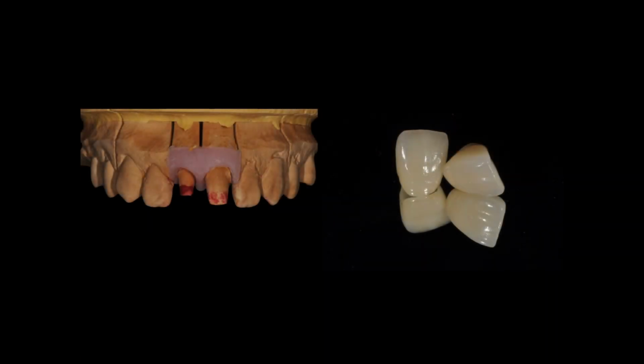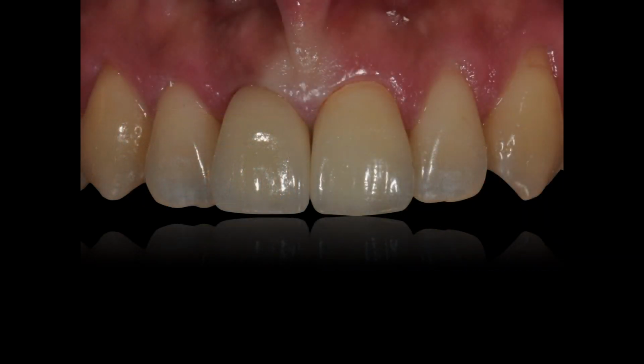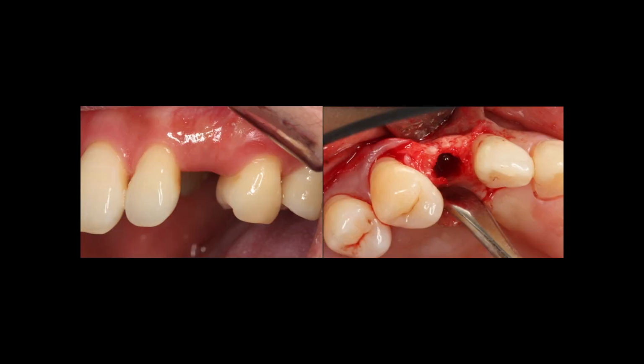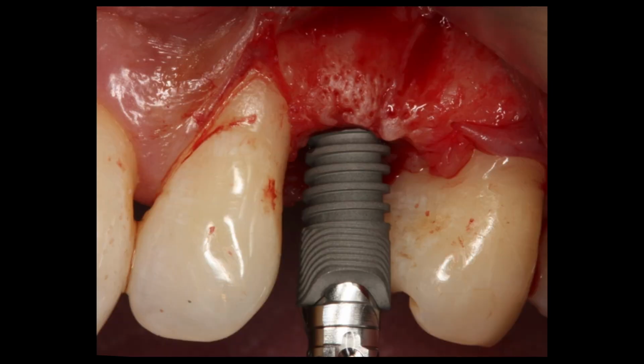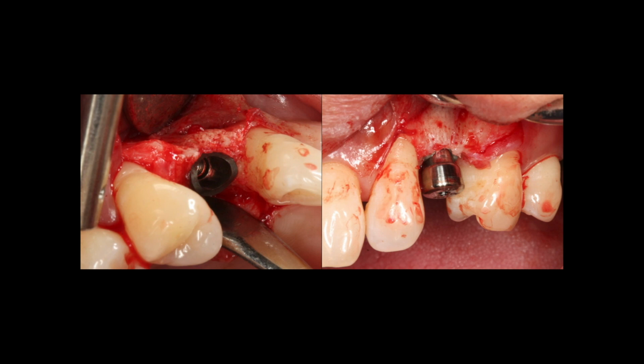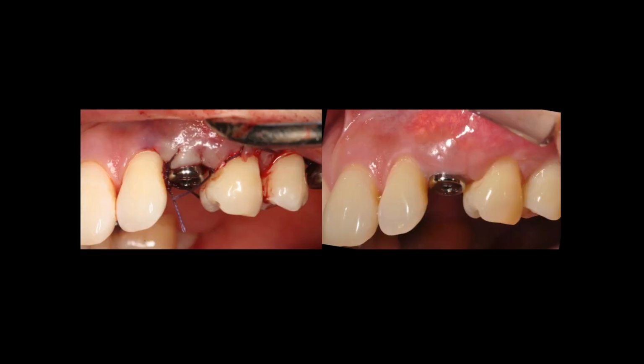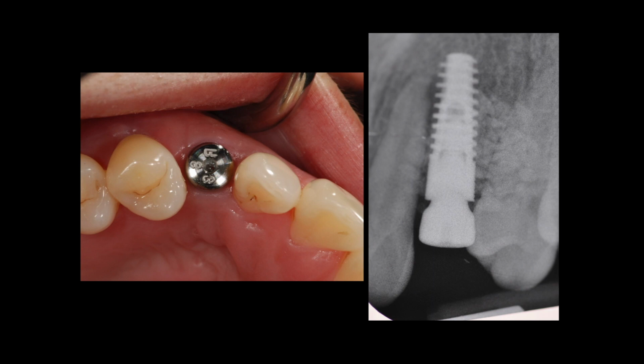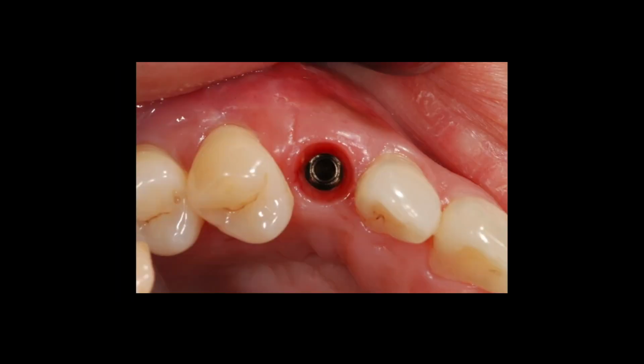This is the working model and the final restorations. Final restorations were delivered. This is another case where new scallop implant was used to provide the missing maxillary left canine replacement. Scallop implant was placed. Then healing abutment was placed. Soft tissue was sutured. 4 months of healing was allowed. Healing abutment was removed and impression was taken.